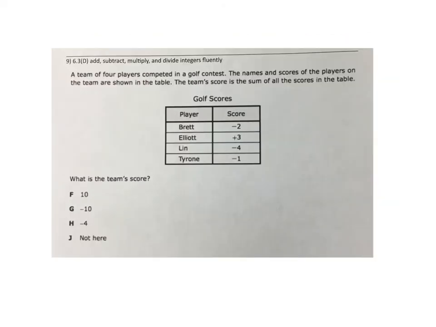Number 9, 6.3d. Add, subtract, multiply, and divide integers fluently. The question says, a team of 4 players competed in a golf contest. The names and scores of the players on the team are shown in the table. The team score is the sum of all the scores in the table. Brett, negative 2, Elliot, plus 3, Lynn, negative 4, and Tyrone, negative 1. What is the team's score? Is it F, 10, G, negative 10, H, negative 4, or J, not here?